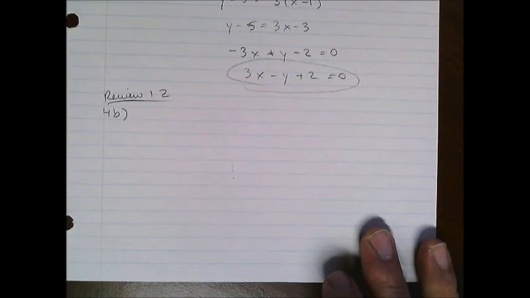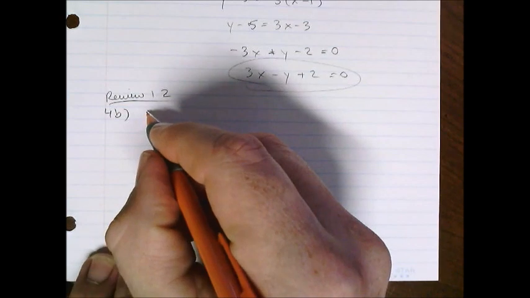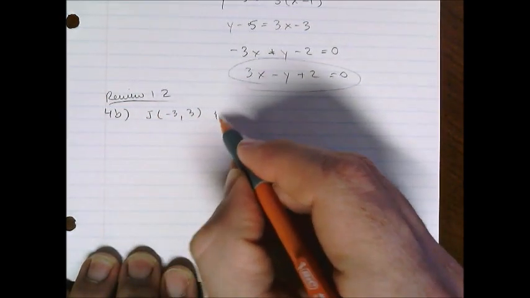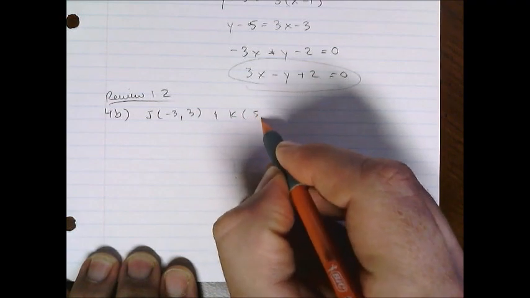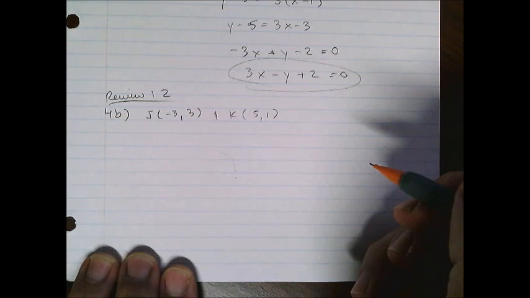Okay. All right, so 1.2, we're at 4b, and I'm giving J (-3, 3) and K (5, 1). Those are the 2 points that I'm going through, and I want the equation of a line that passes through.